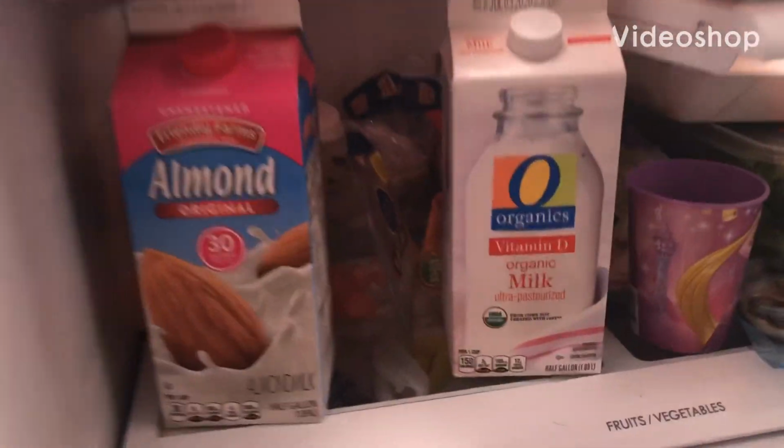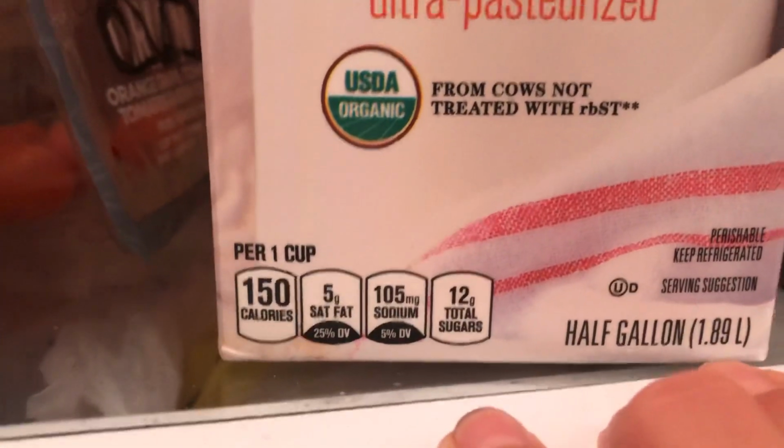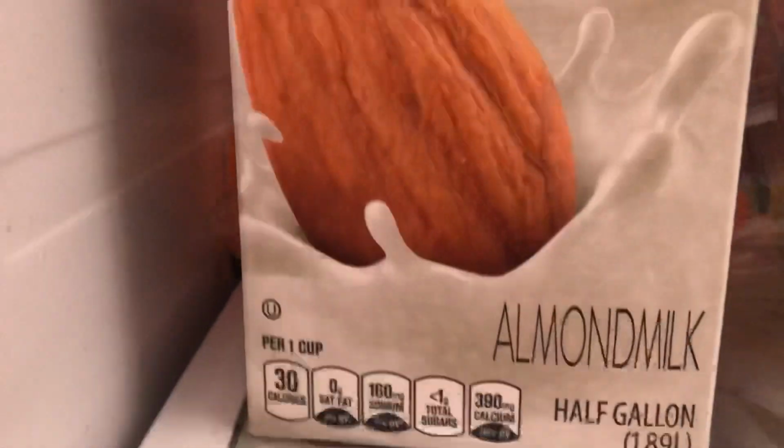Let's do a quick look around here for some liters or milliliters. This milk here is 1.89 liters, so almost 2 liters. Same with this one, this half gallon.